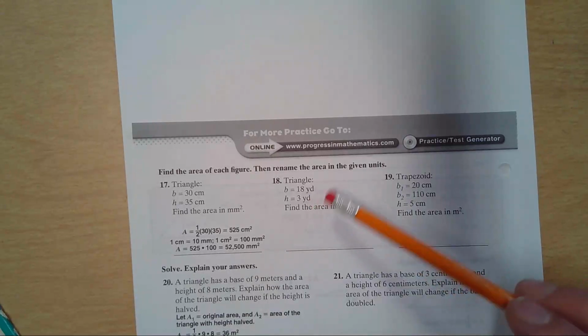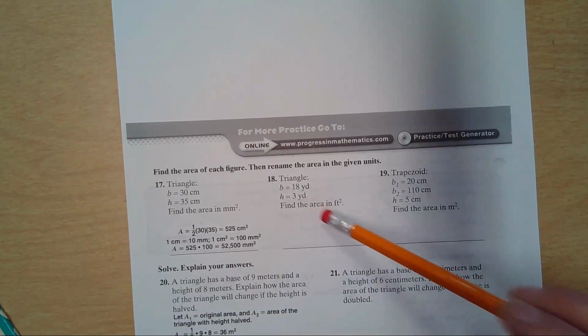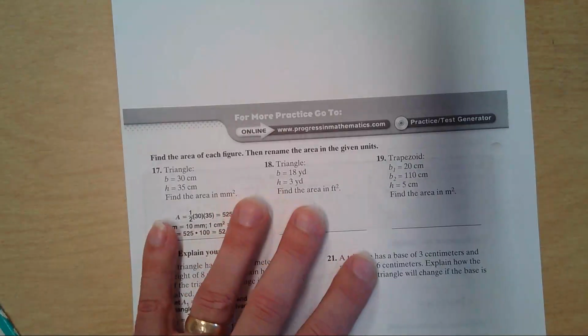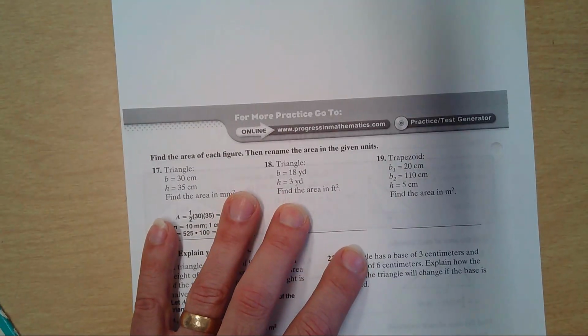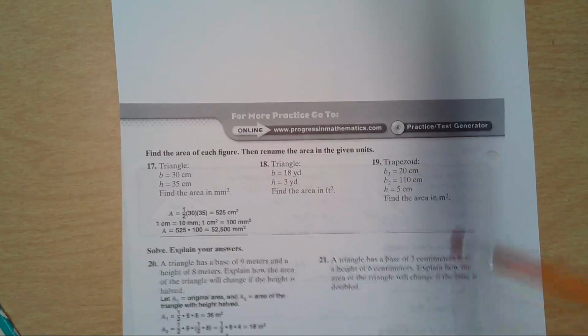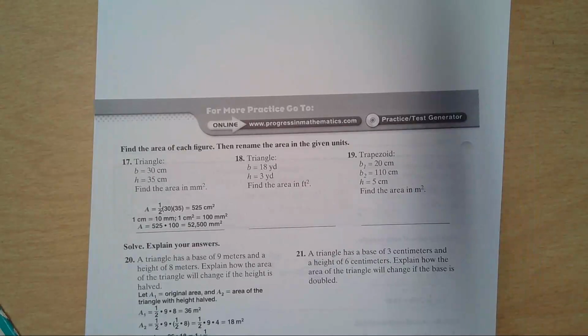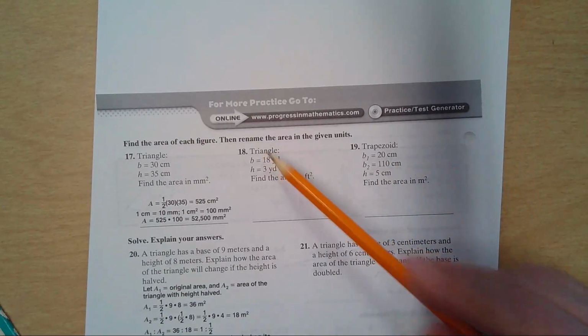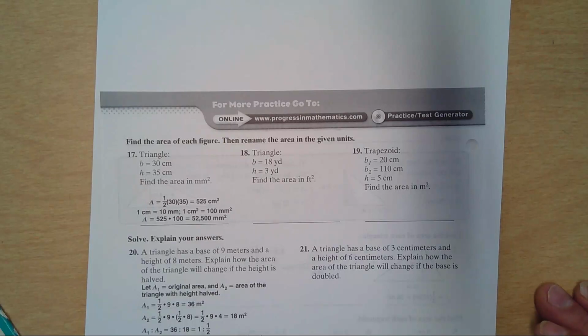So, not real concerned with 18 here. You can skip 18. You don't have to do 18 here. I don't do anything with this unit conversion type stuff here. We don't need to focus on that this year. We'll cover that next year in some depth, but either way, skip 18. Don't need to do 18.